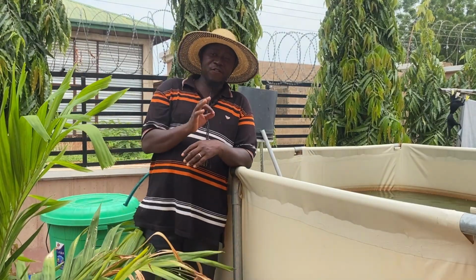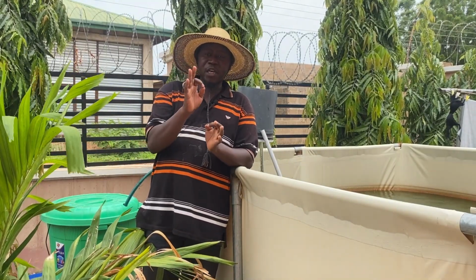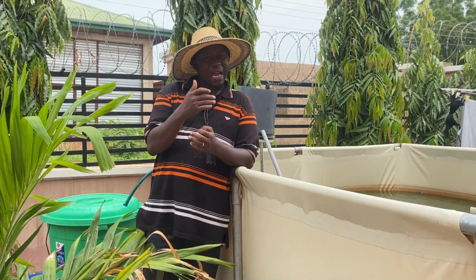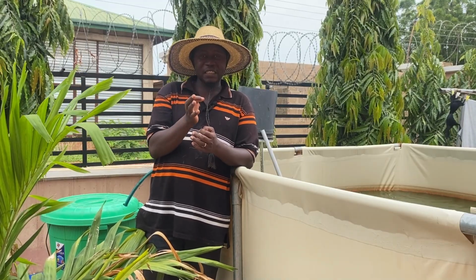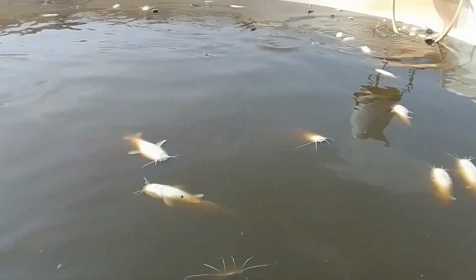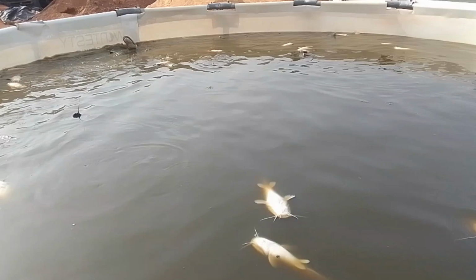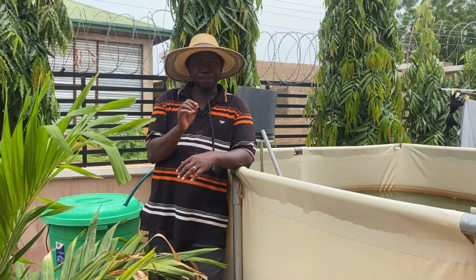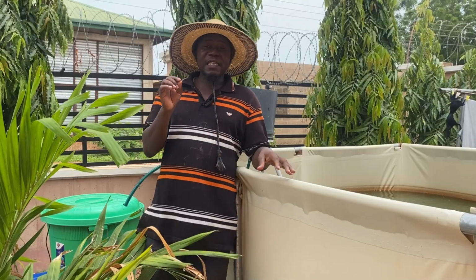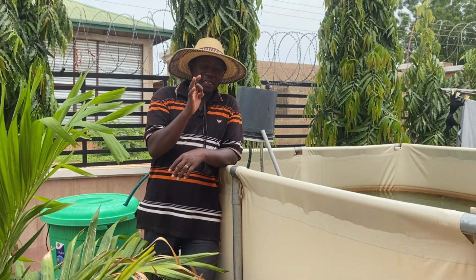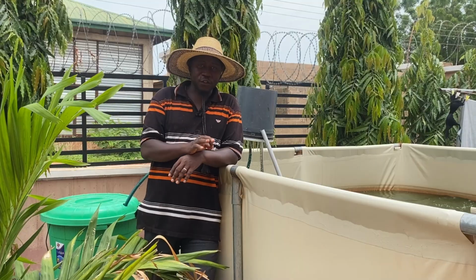Also, leaving your dead fish in the pond can make you miss important warning signs. Because when your fish are dead, they are giving you signs. So removing it, checking it, and disposing of it the right way is going to help you identify if there's a potential threat in your farm. So make sure that you remove it and observe it. Now, the dead fish, as I said earlier, is also decomposing, and that is affecting your fish.